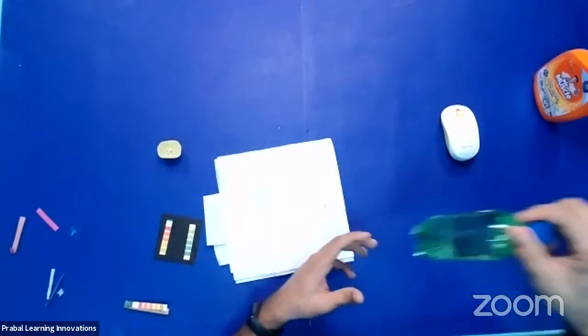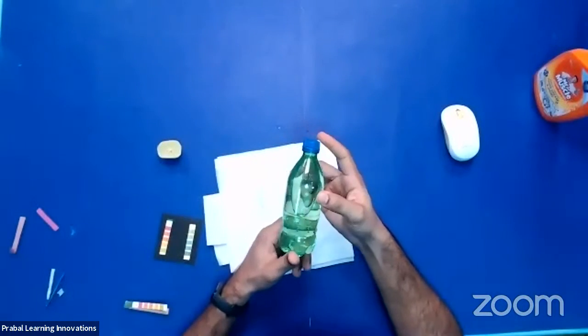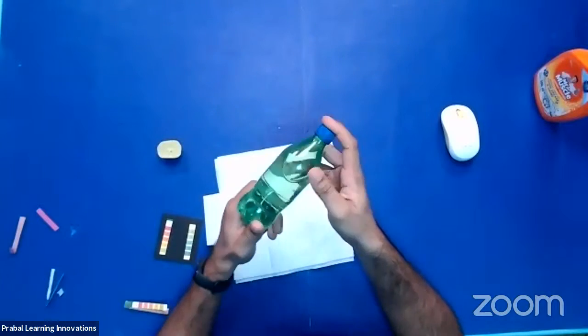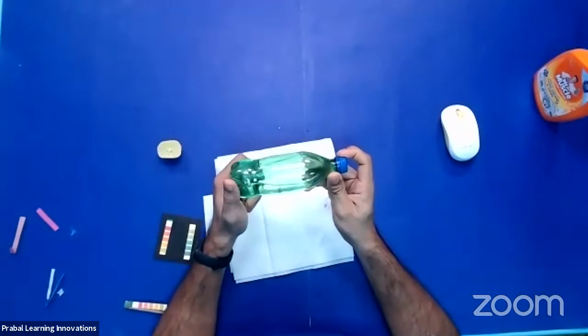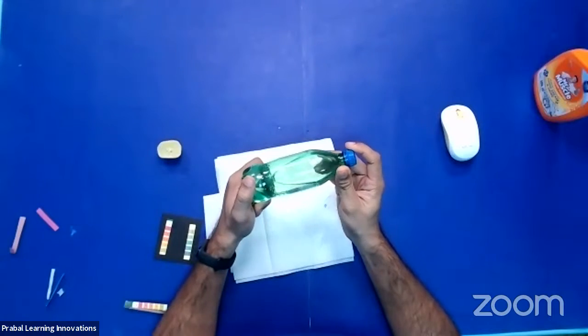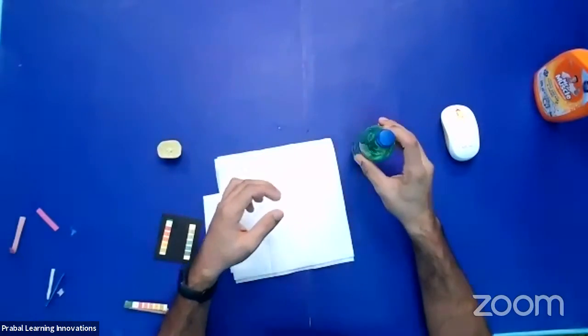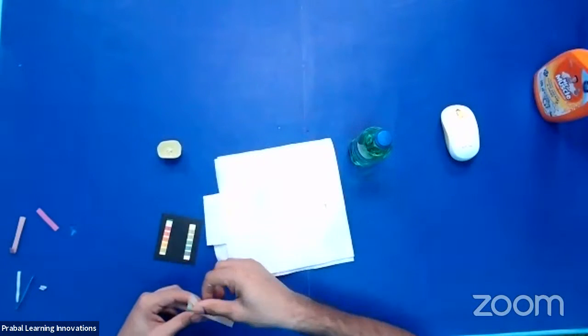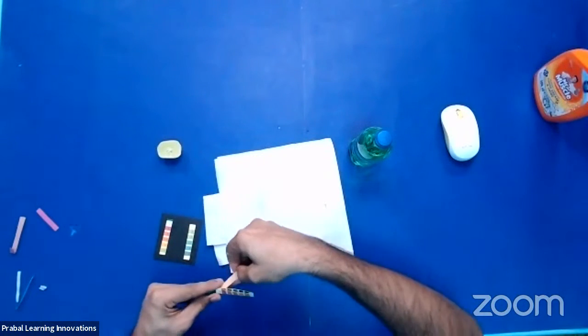I have a carbonated drink. Pepsi, Coca-Cola, Sprite are all examples of carbonated drinks. So these drinks are basically acidic because they contain an acid called carbonic acid. So let's check the acidity of this carbonated drink. For that, let me grab a pH paper.